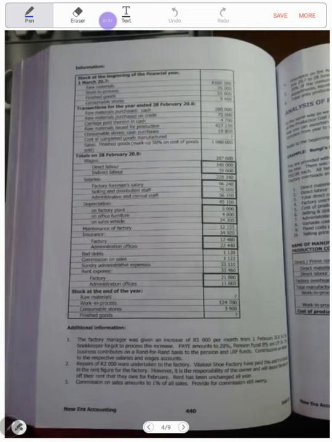So there is our information that has been provided to us. They gave us our opening balances on the top. They gave us what happened during the year, and then the totals of the wages, salaries, depreciation, insurance, and so forth. Then they also gave us the stock at the end of the year, the balances at the end of the year, and never forgetting additional information. What do they say about our additional information?